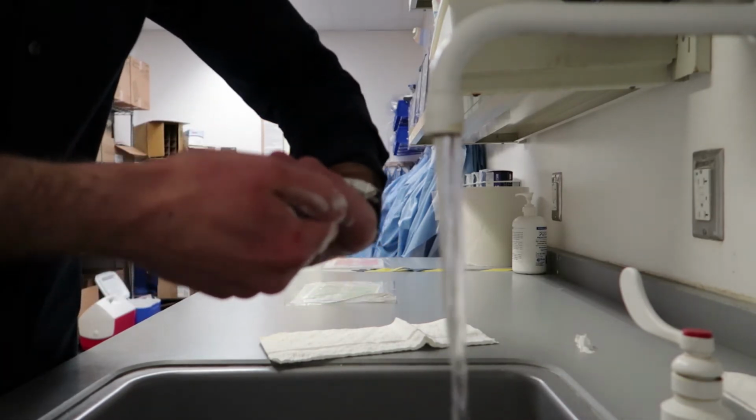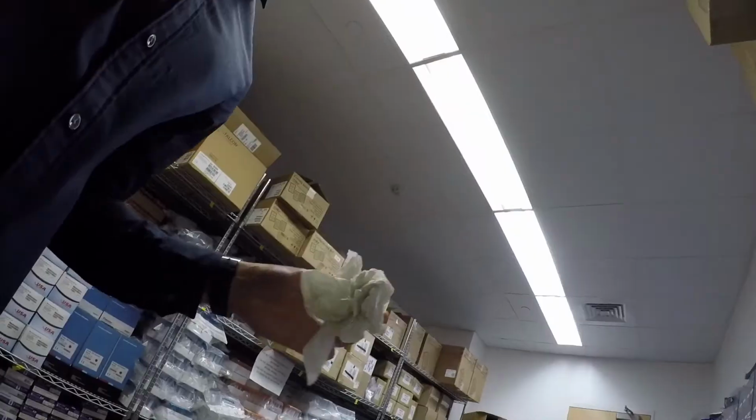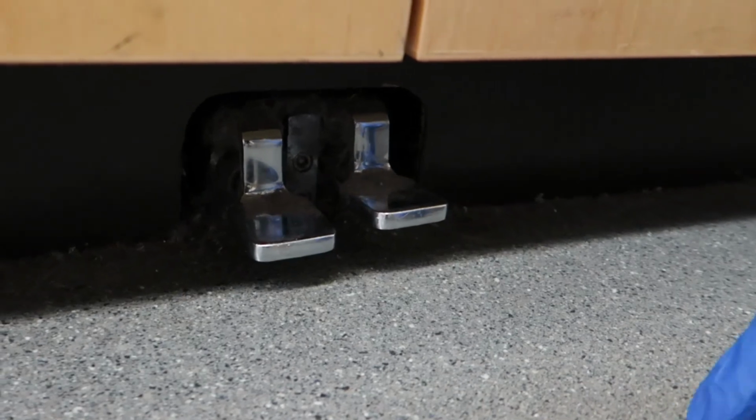The CDC recommends the standard of 20 seconds. Try being mindful the next time you wash your hands, and maybe count the seconds, until you get in the habit of washing your hands long enough to get the job done properly. When you're done, use a towel, your elbows, or even better, your sink may have a foot-operated pedal, in which case, just use that.